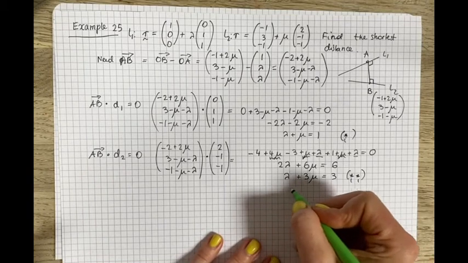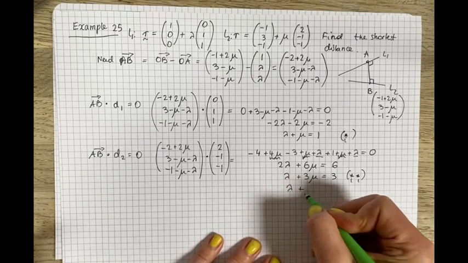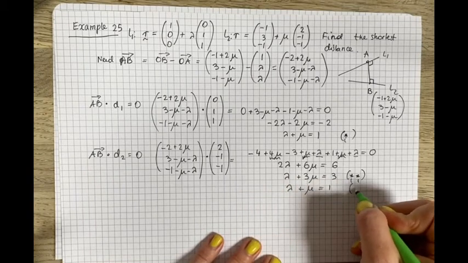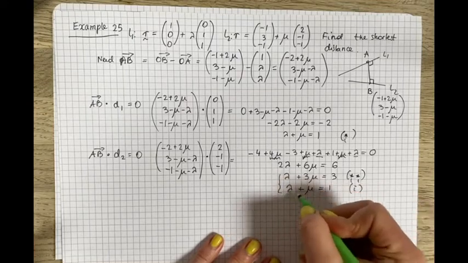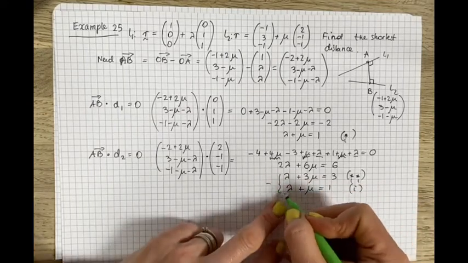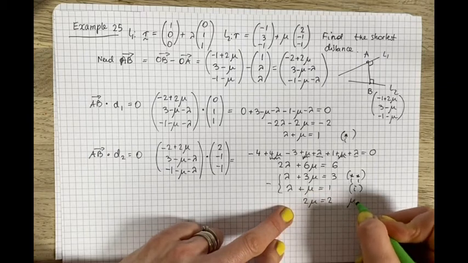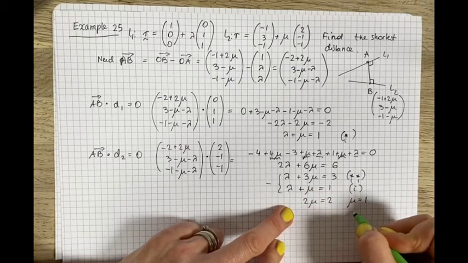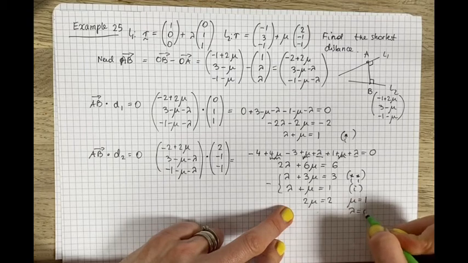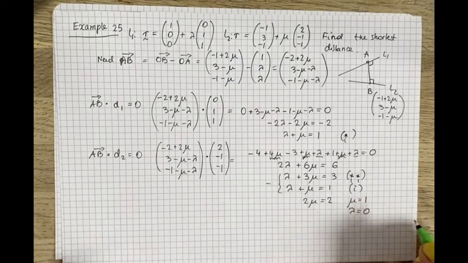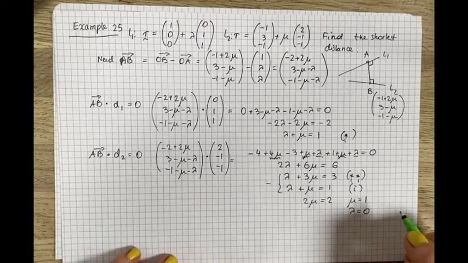Okay, so let's solve them together. Let's put the first equation here. I'm going to just eliminate it. Subtract, you'll get 2 mu is equal to 2. Mu is equal to 1. So lambda has to be equal to 0. That works nicely.